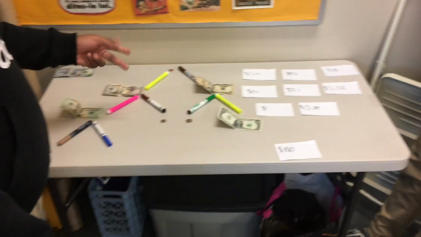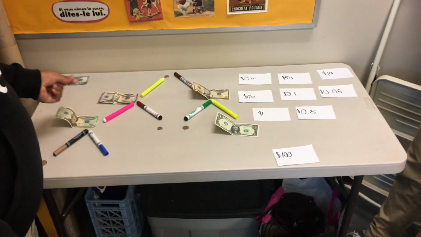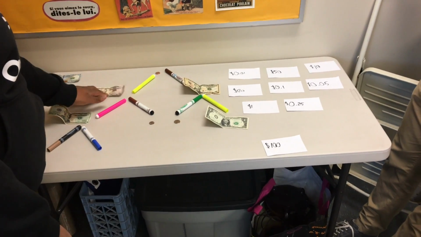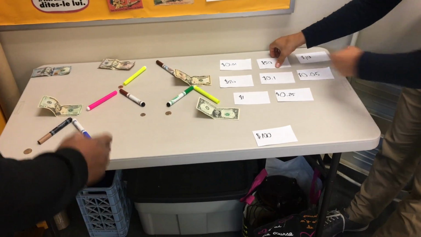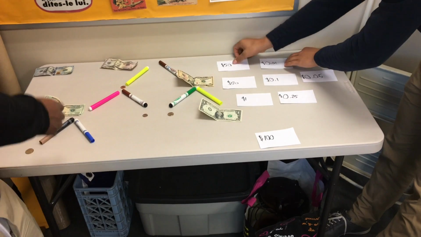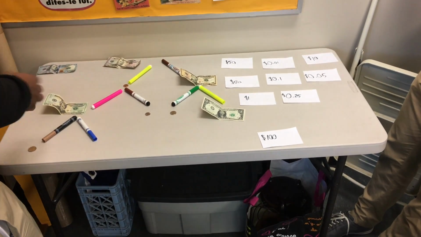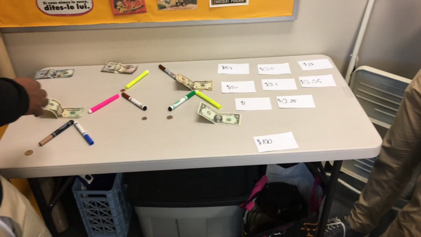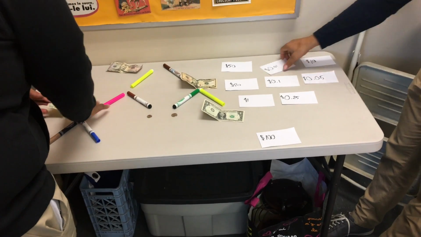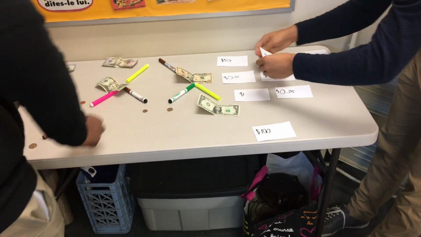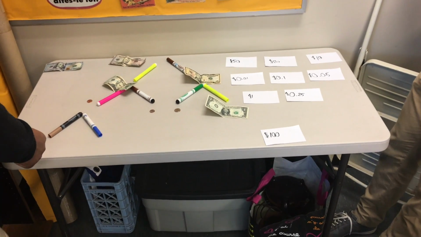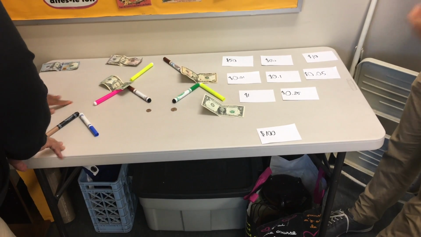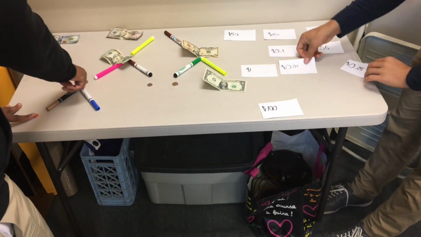The penny is smaller than both of these, however, the $50 bill is bigger than the $10 bill, so we're going to shift the $50 bill up and bring the penny down. Once again, the penny is smaller than both of these, so we're going to bring the penny down and shift the $20 bill up because it's bigger than the dime. And now, once again, the penny is smaller than the quarter, so we're going to bring the penny down, shift the quarter up.